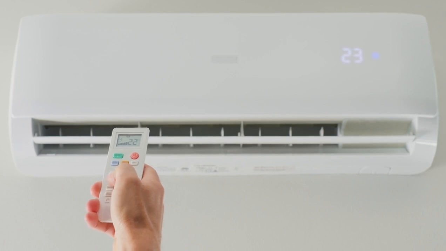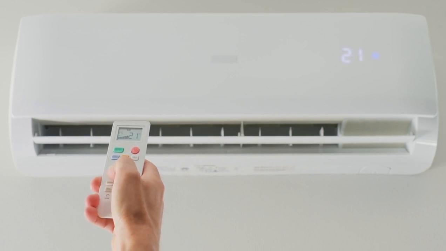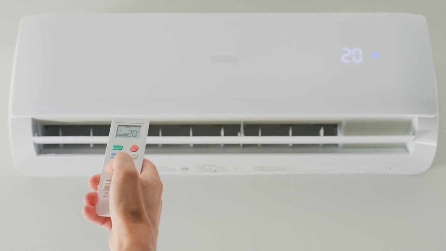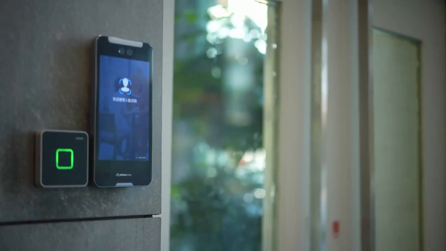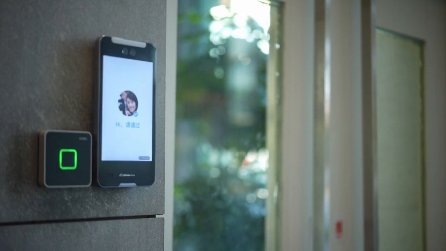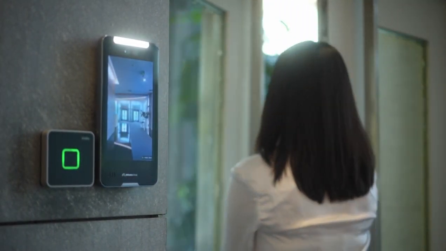Using Siri, you can manage your air conditioner with voice commands. For example, say, "Hey Siri, turn on the air conditioner," or "Hey Siri, set the temperature to 72 degrees." You can also adjust temperature levels, switch fan modes, and set timers through the Home app.